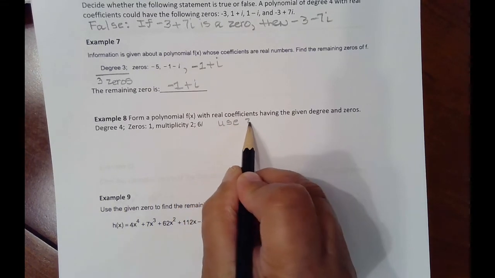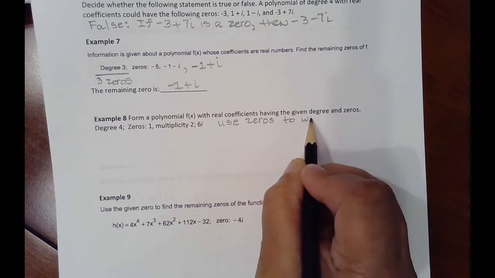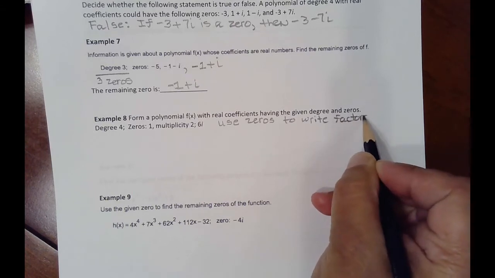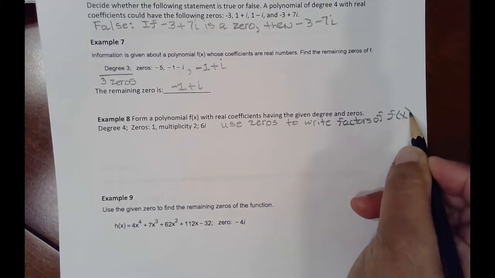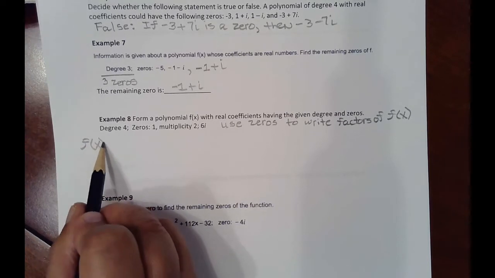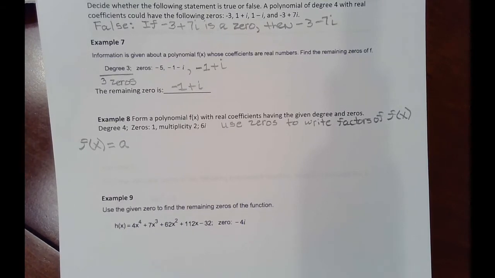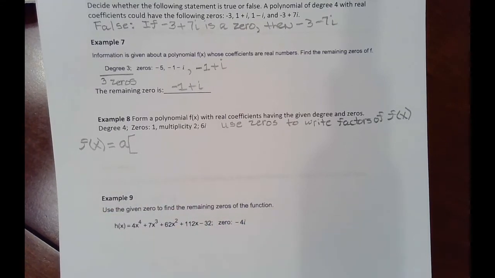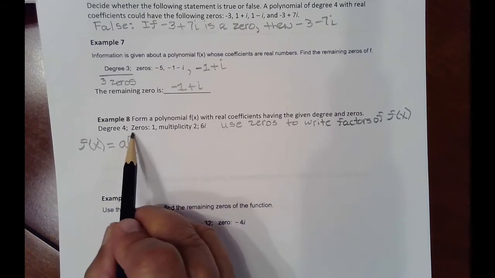Use the zeros to write the factors of f of x, and then multiply them out. So here we go. I don't know what the leading coefficient is on this particular function, so I'm just going to call it a. And I believe that they're probably just going to have an a in my math lab. They're not going to make you go as far as finding that. Okay, the factors come from the zeros.